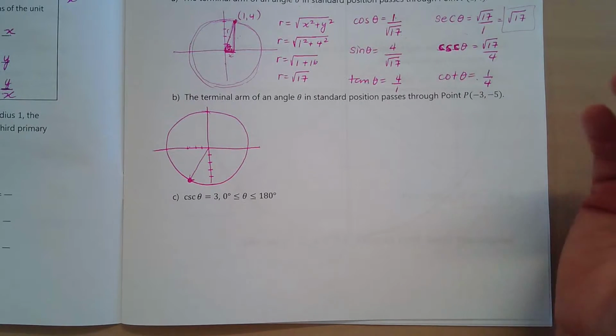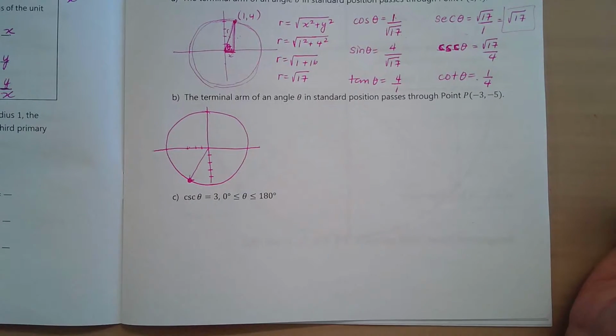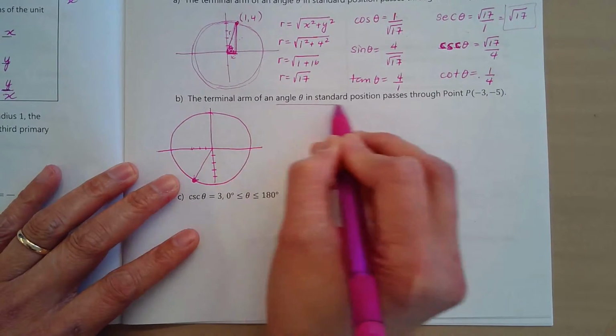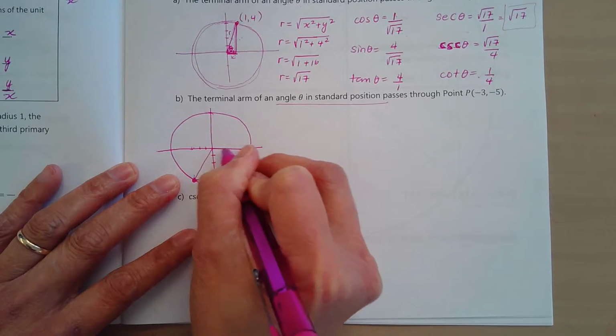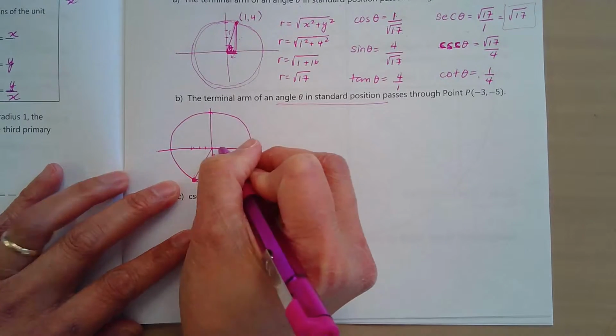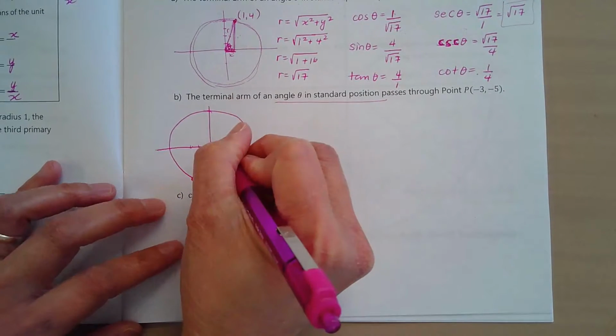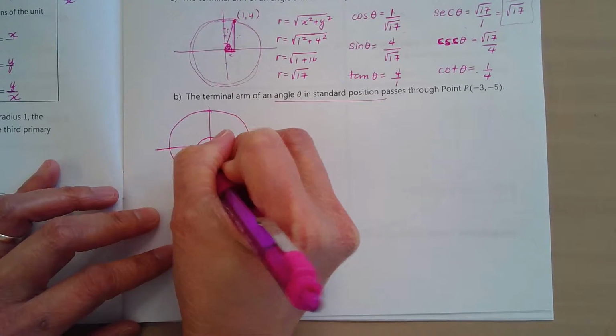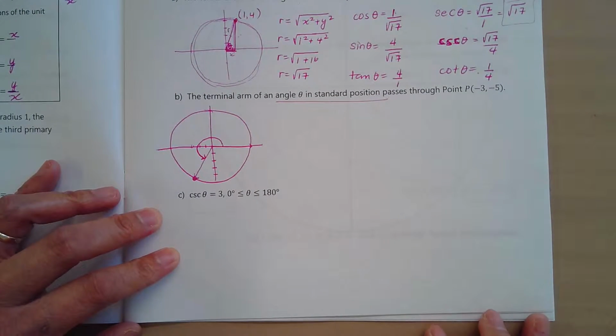Even if you forget the theory, you could always go back to what you already know, what makes sense. So the terminal arm of an angle in standard position, what is that again? Remind me, starting on the positive x-axis, you're rotating this way, counterclockwise.